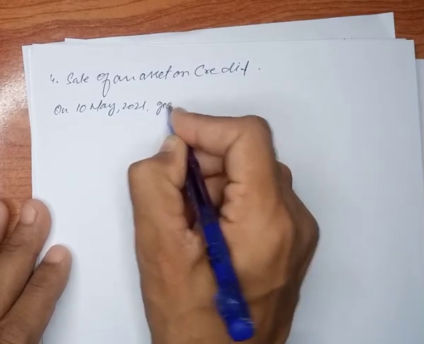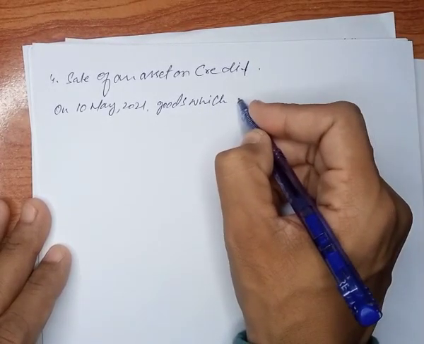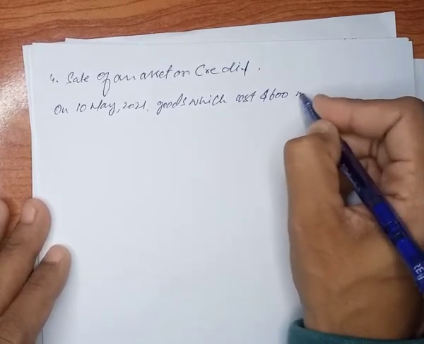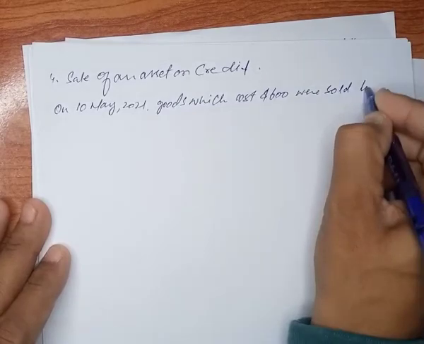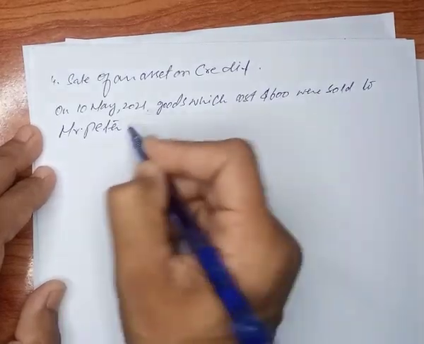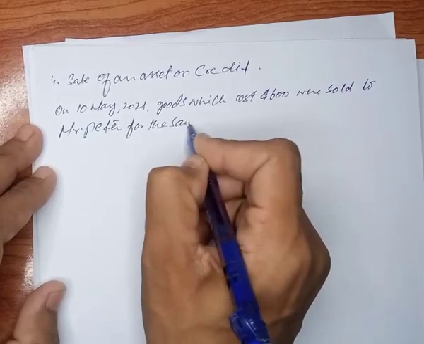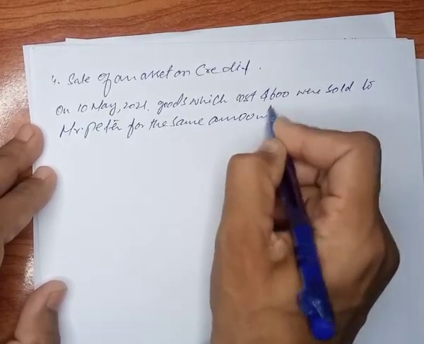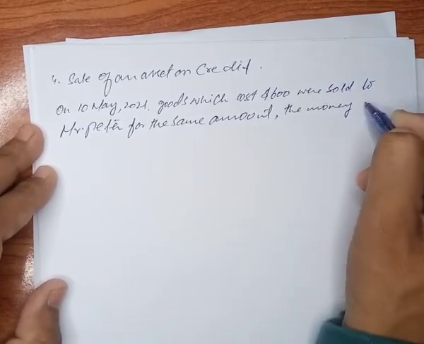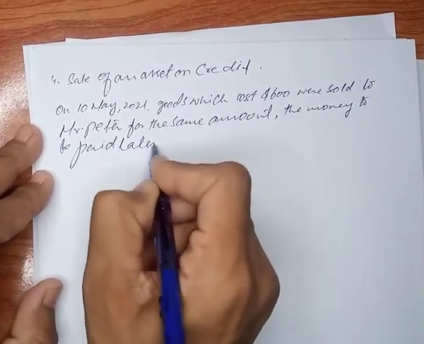Goods which cost $600 were sold to Mr. Peter for the same amount. The money to be paid later.